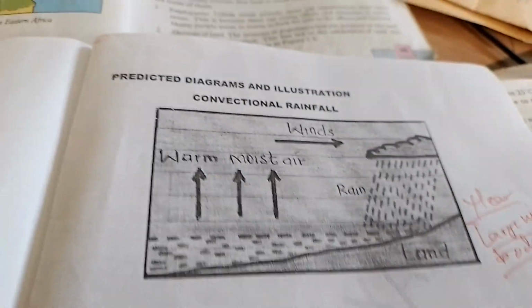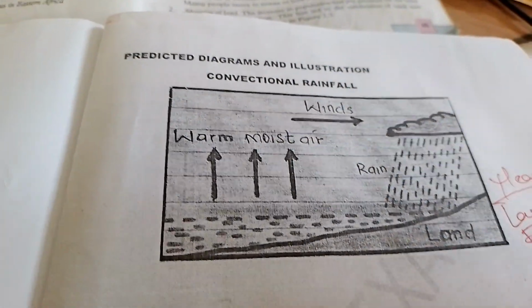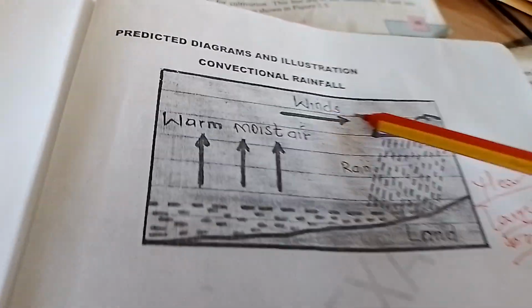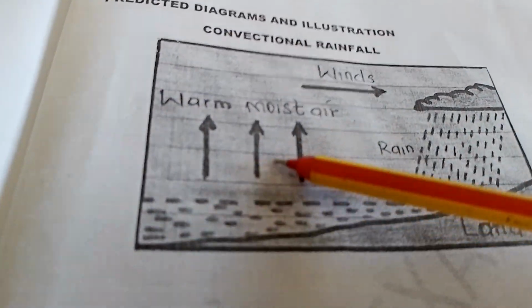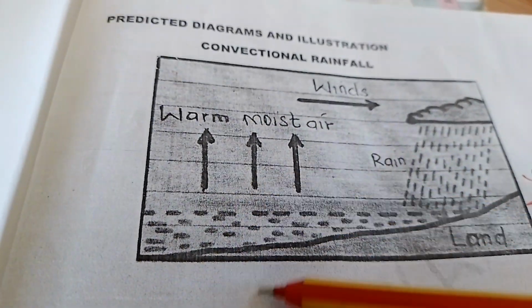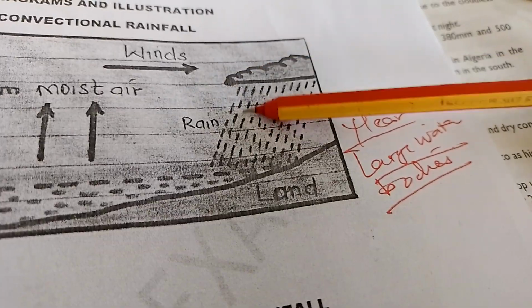Another region that is highly tested, we have this kind of rainfall. It will be tested in an exam. They are saying predicted diagrams and illustrations: convectional currents, and also we have what we call relief rainfall. Convectional currents, you can see the warm moisture from the sea. We have these winds that are warm from the sea. They condense once they reach the land and they form rainfall.